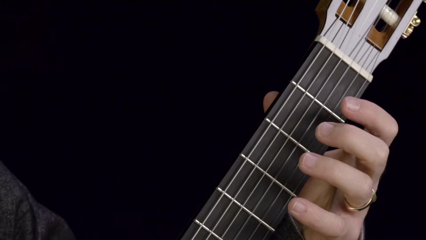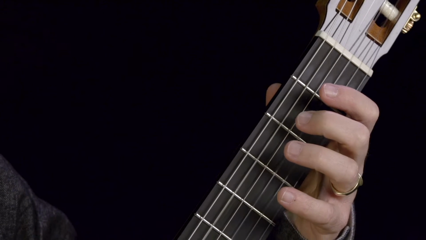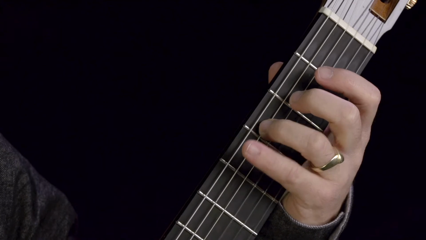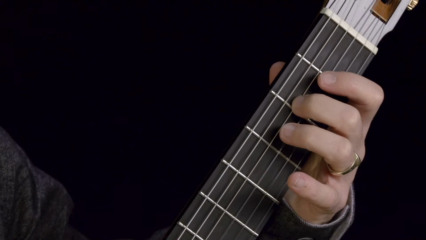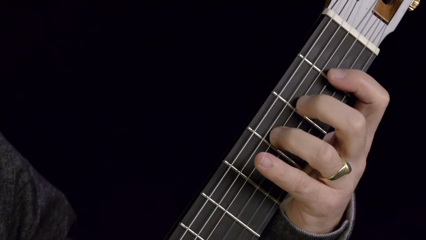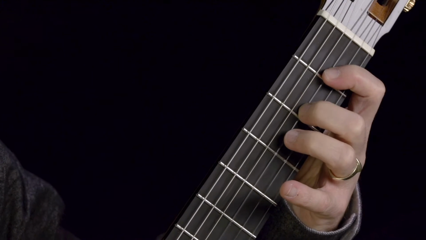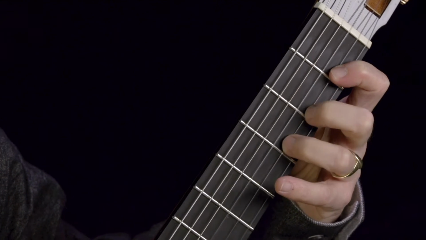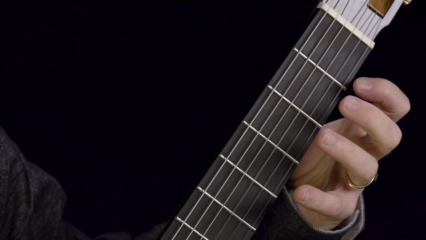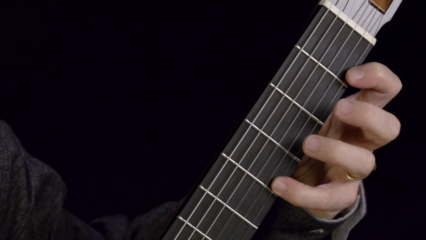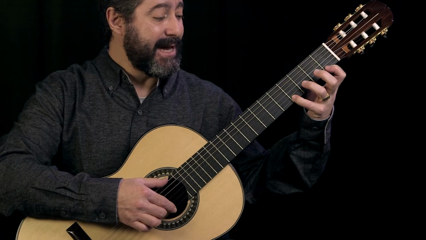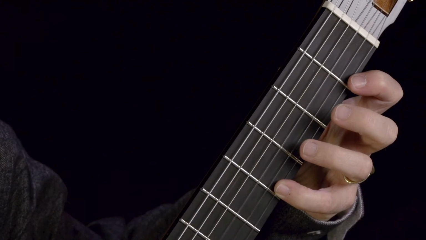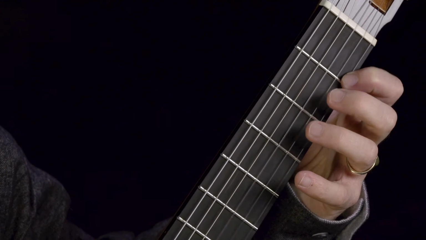So I'm going to start with A on the 5th string. B, C, D, E, F, G sharp, A. And that's the top of the scale. Even though I really should finish it with A, we're going to stay in the first position and then just descend from there.